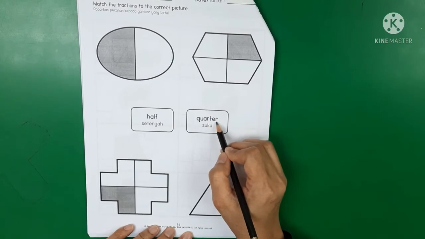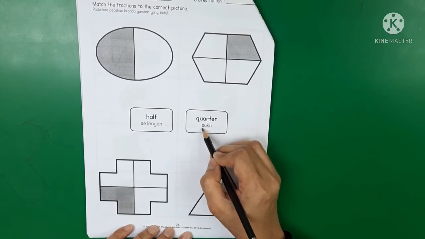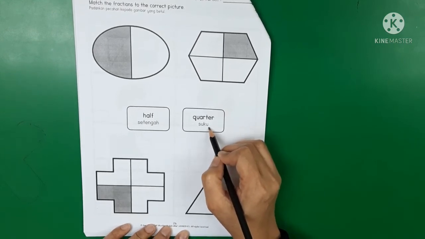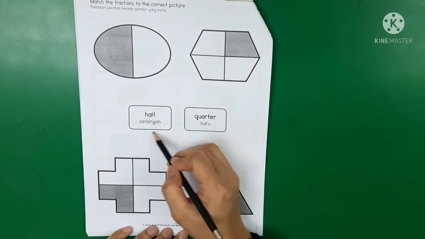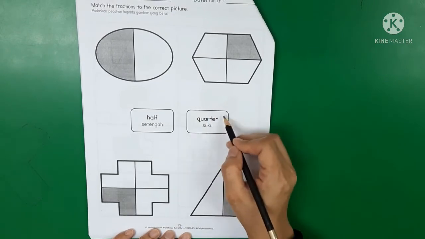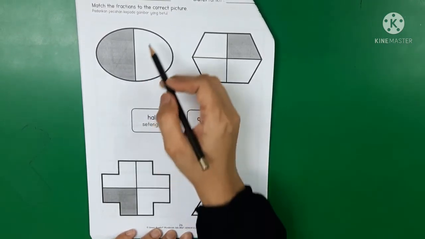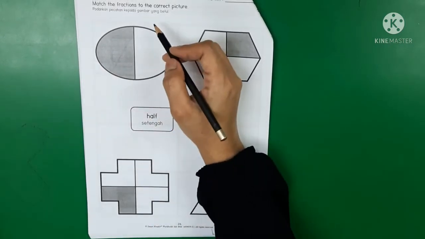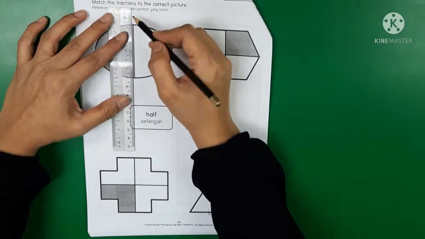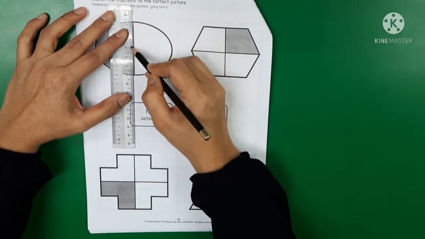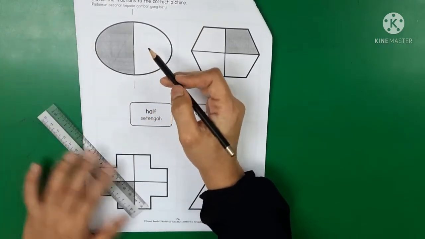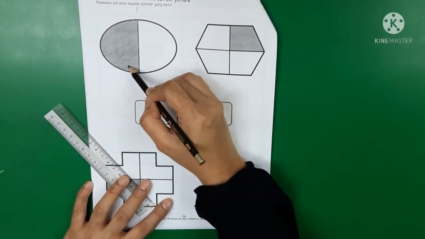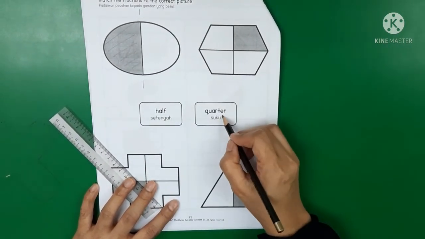Q-U-A-R-T-E-R. Quarter. In bahasa Malaysia, S-U-K-U. Suku. Now, remember half and quarter? Look at this first picture over here. This oval shape has been divided into 2. This is the symmetrical line. Now, look at the shaded area here. Is it showing half or quarter?